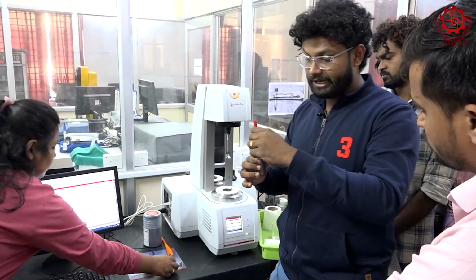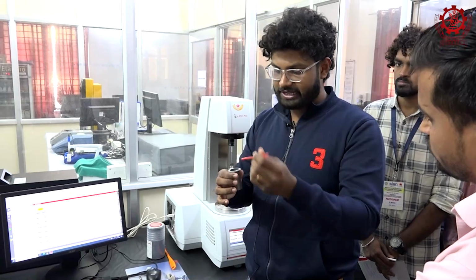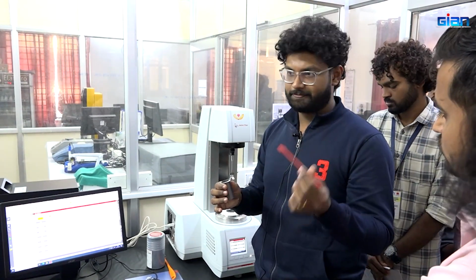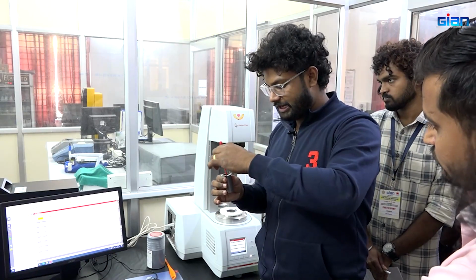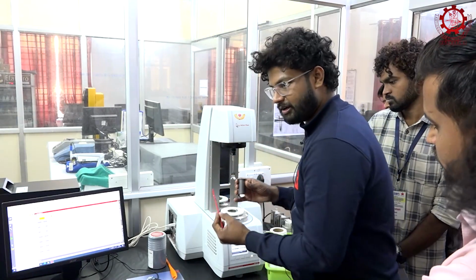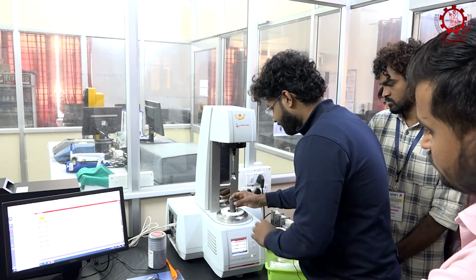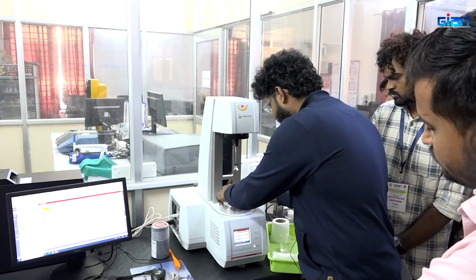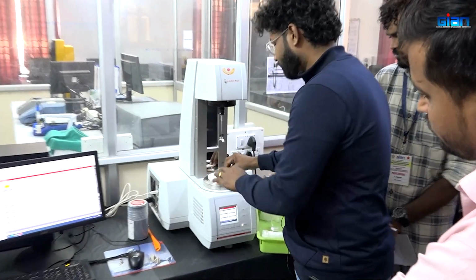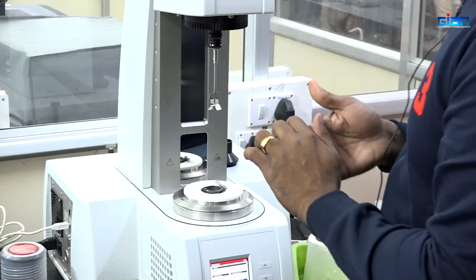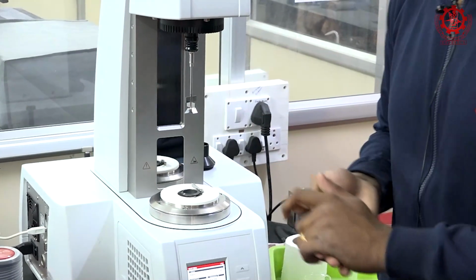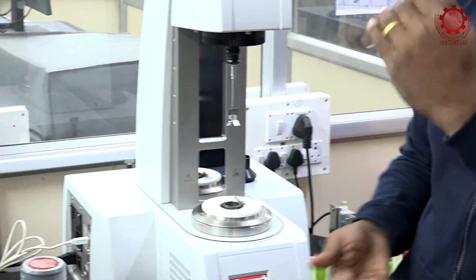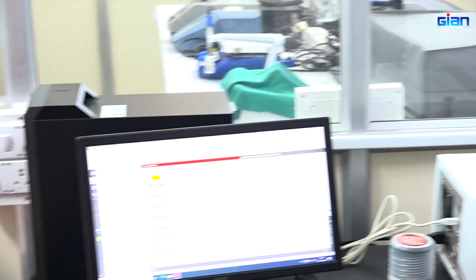We should not use metal or something because it might scratch the canister. Some scratch might happen, so I am using only this silica one. Now I have mixed well, so I will be placing it here. After placing, I will be locking it so that it won't move. Now ma'am will be bringing that blade down. There is a provision for bringing it up and down.